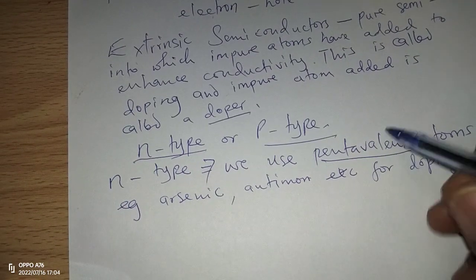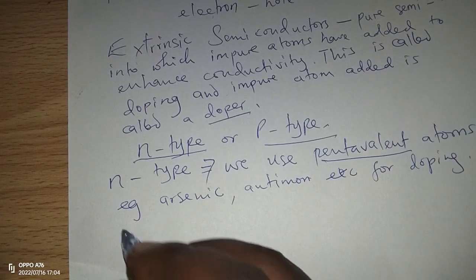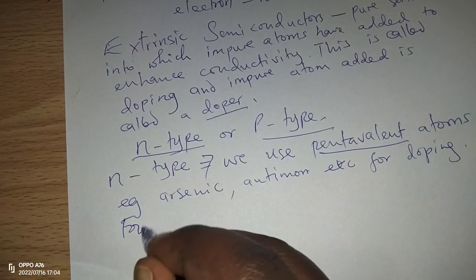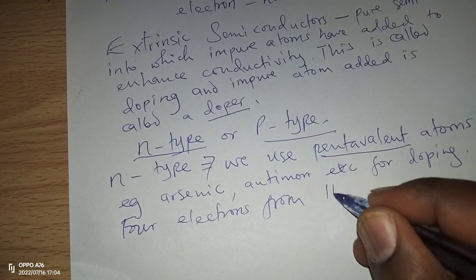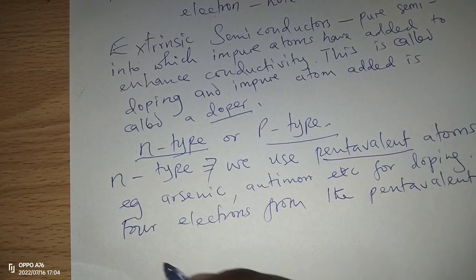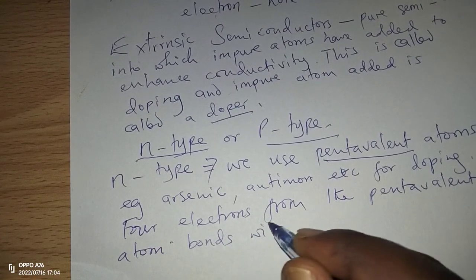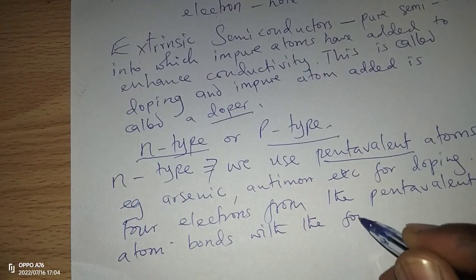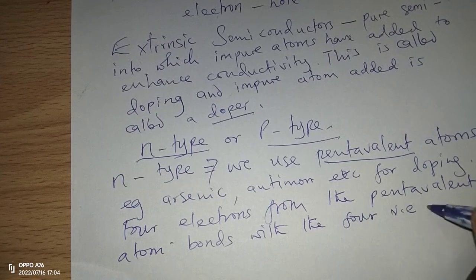Because we are adding pentavalent atoms, according to the name, pentavalent means that these are atoms with 5 valence electrons, which means 4 electrons from the pentavalent atom bond with the 4, because strictly the pure semiconductor has 4 valence electrons.